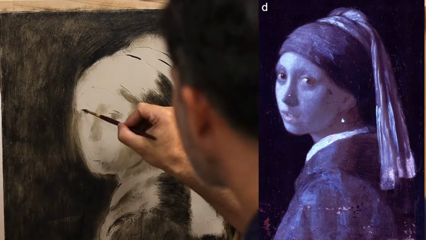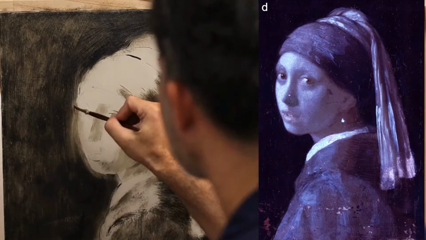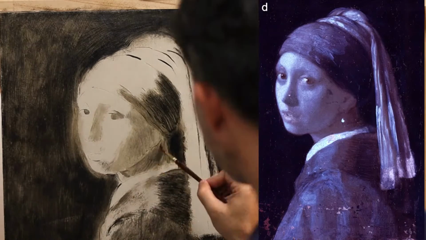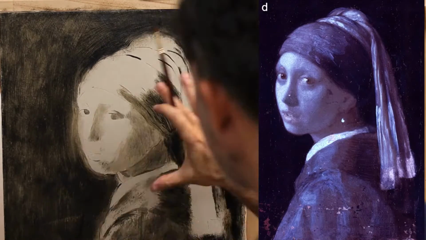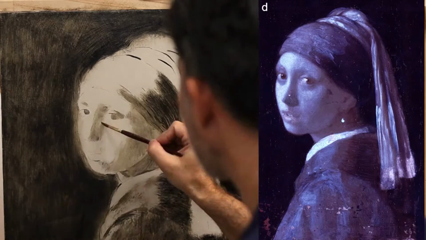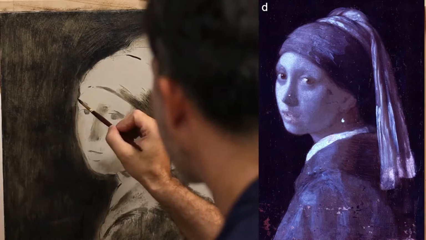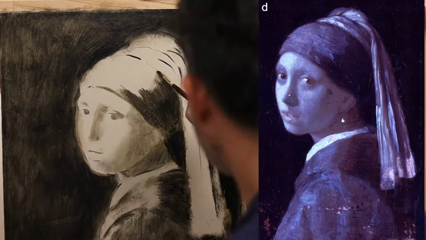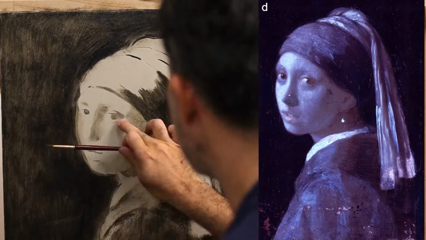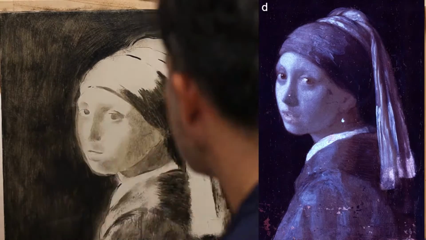using just a very loose style and not really focused on a lot of detail, just more concerned with the composition and the placement and the big blocks of light and shade. So I just continue, and this is almost like a stain quality.